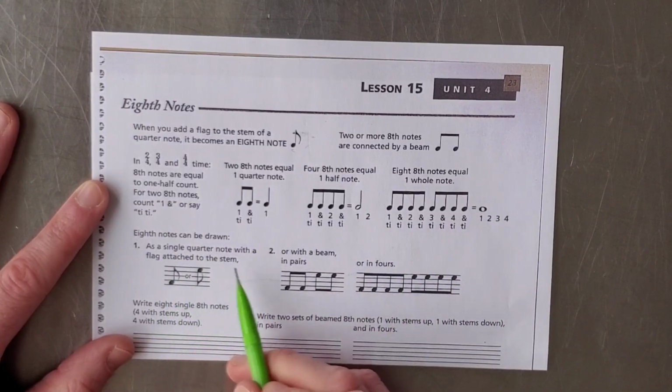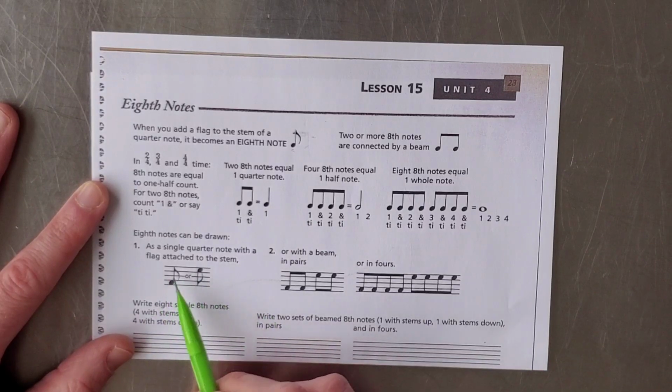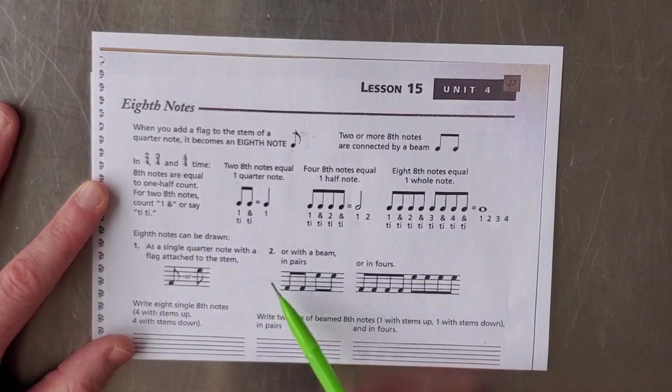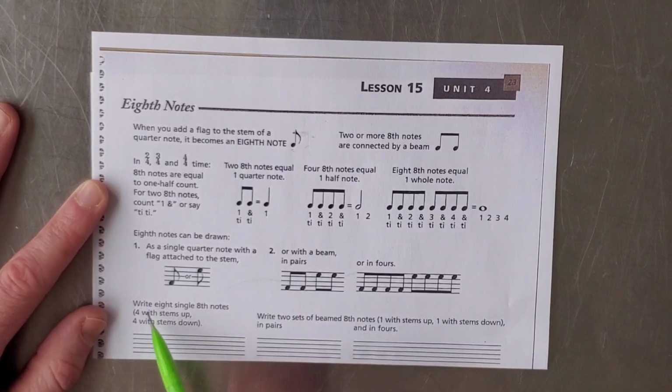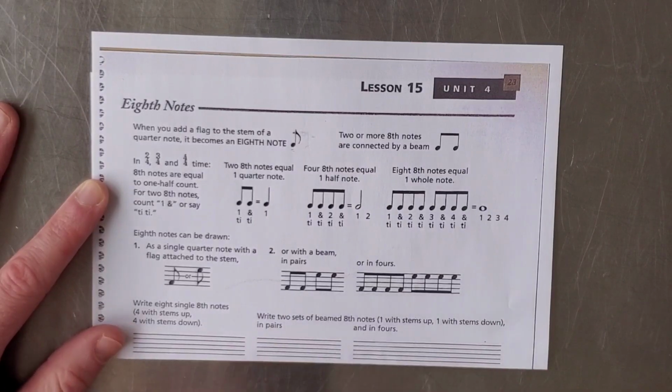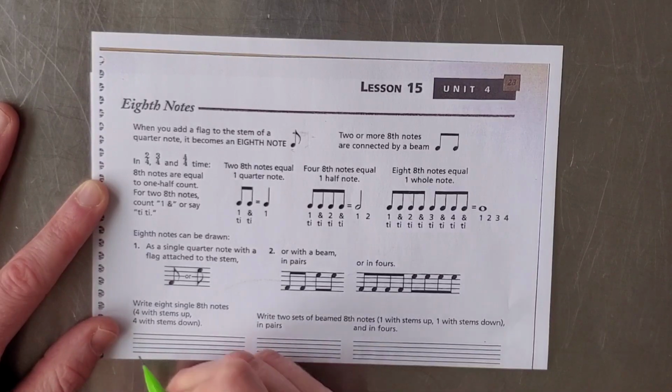Eighth notes can be drawn as a single quarter note with a flag attached to the stem, or with a beam in pairs or in fours. So here, 8 single eighth notes, 4 with stems up and 4 with stems down. Just to save time, I'm not gonna do this the whole time, but here we go.